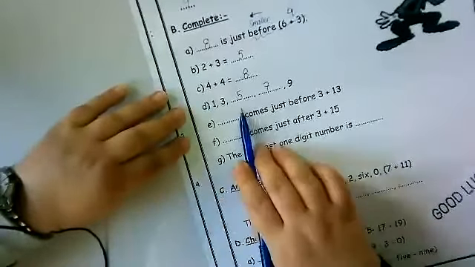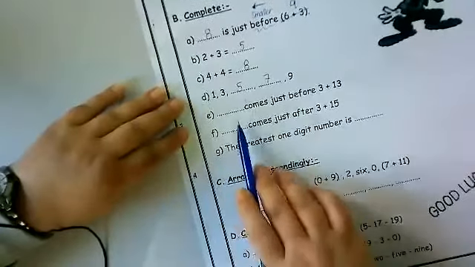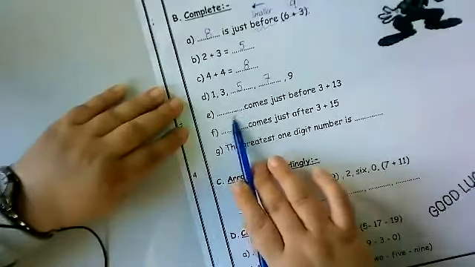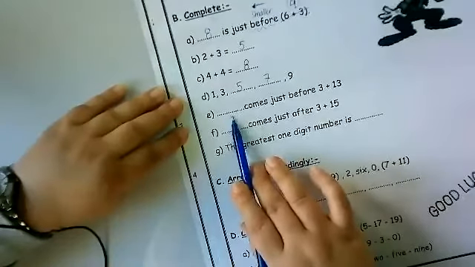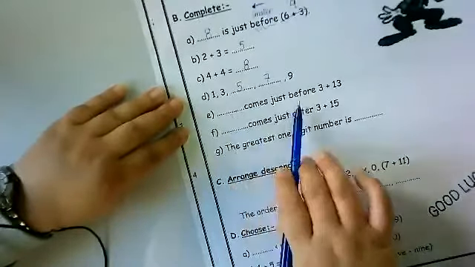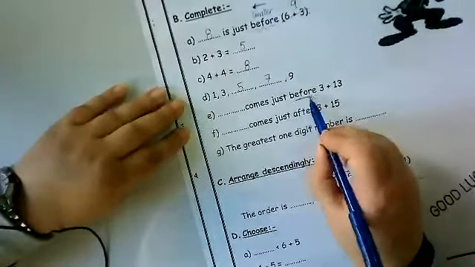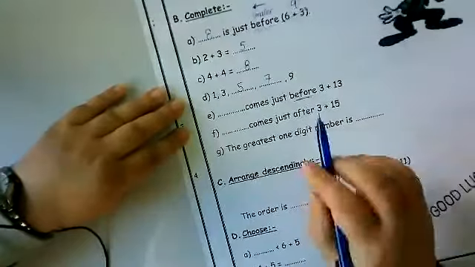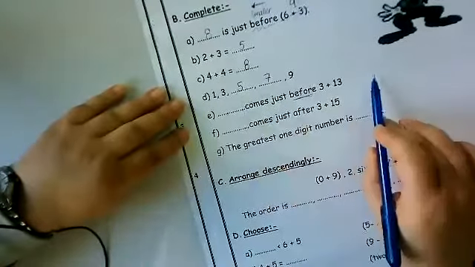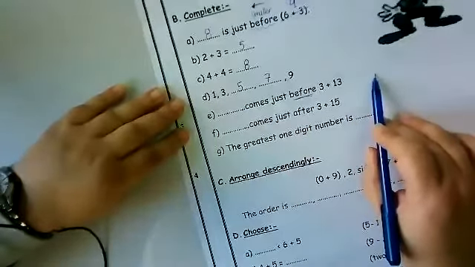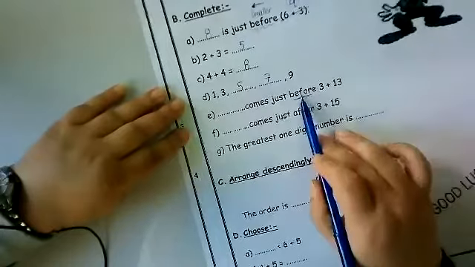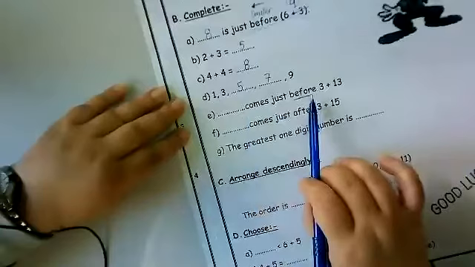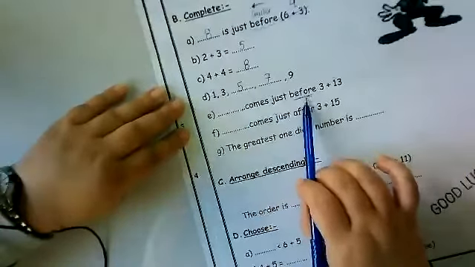Yes, excellent. Okay, now here, number E, the dots are at the beginning. So we are going to solve it as before, as it is. We are not going to switch it, okay? If the dots are at the end, we're going to switch it. Before would be after. But here, the dots are at the beginning, so we are going to solve it as it is.